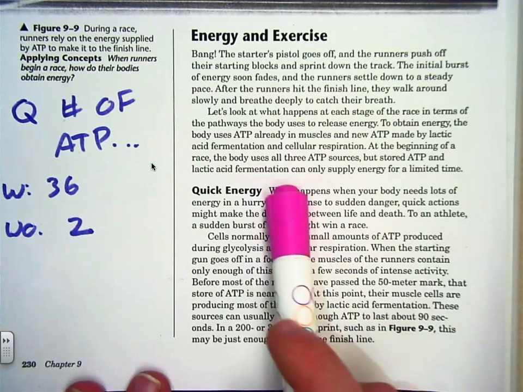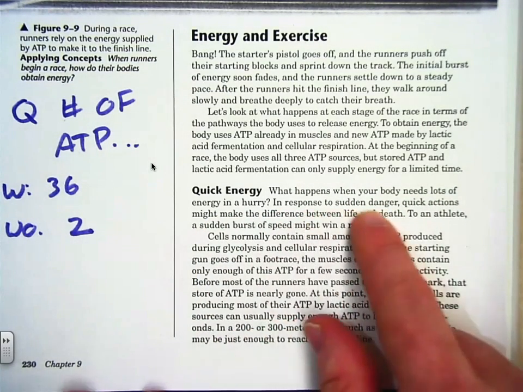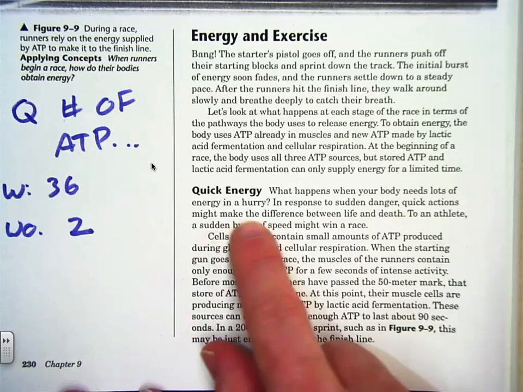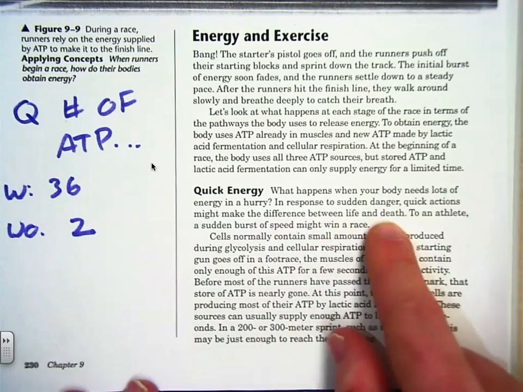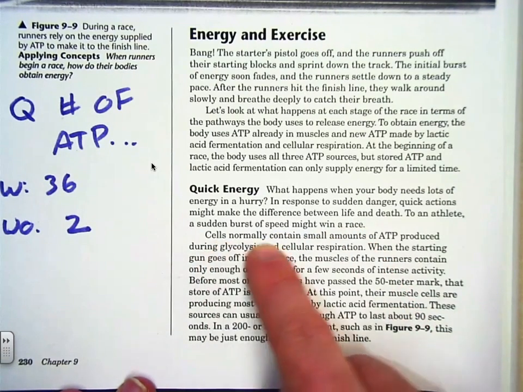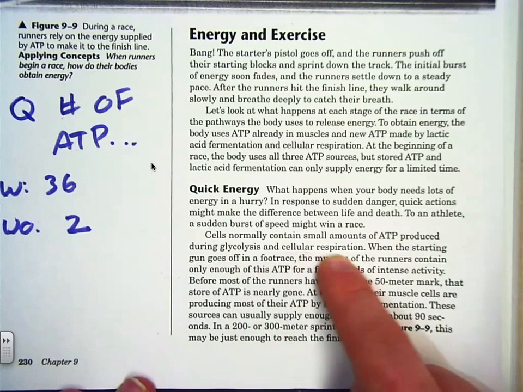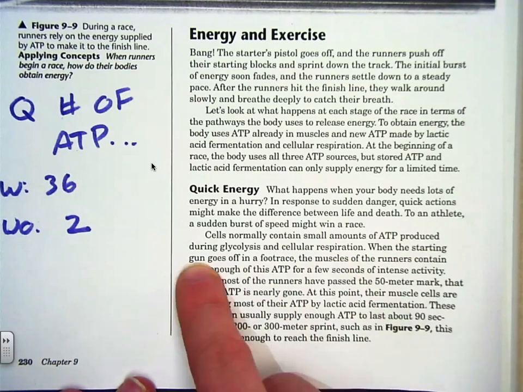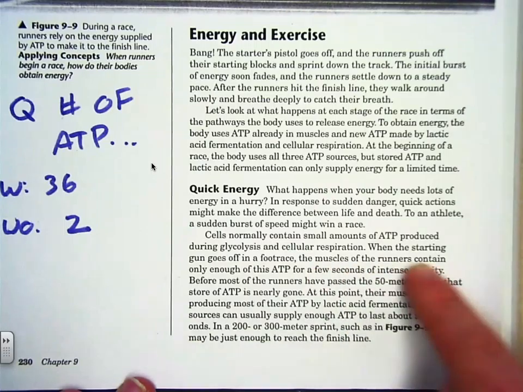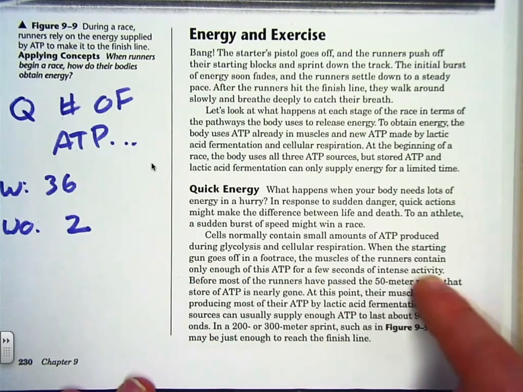First, quick energy. What happens when your body needs lots of energy in a hurry? It responds to a sudden danger. Quick actions might make the difference between life and death. To an athlete, a sudden burst of speed might win the race. Cells normally contain small amounts of ATP produced during glycolysis and cellular respiration. When the starting gun goes off in a foot race, the muscles of the runners contain only enough ATP for a few seconds of intense activity.